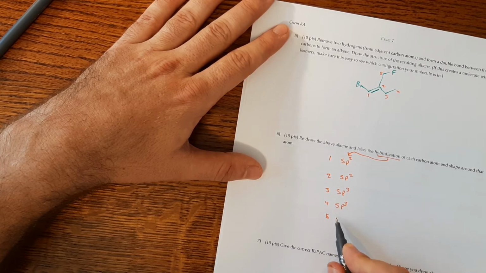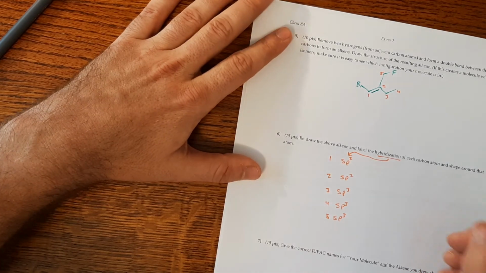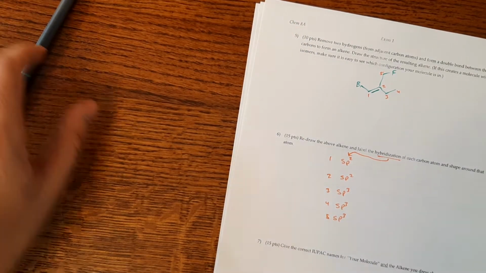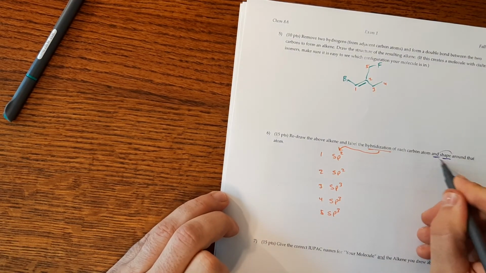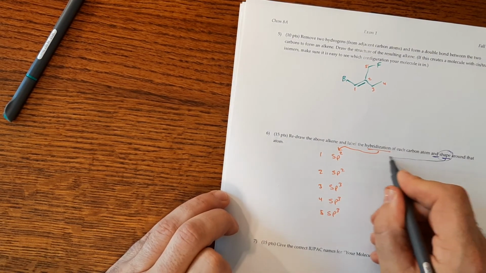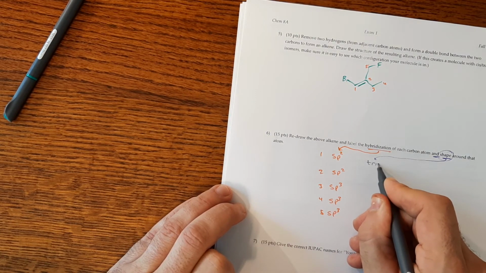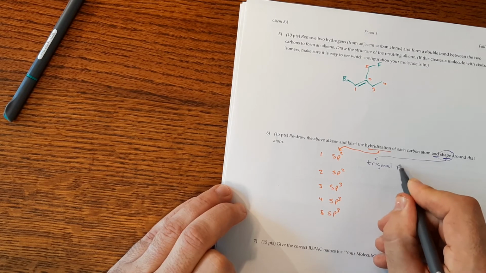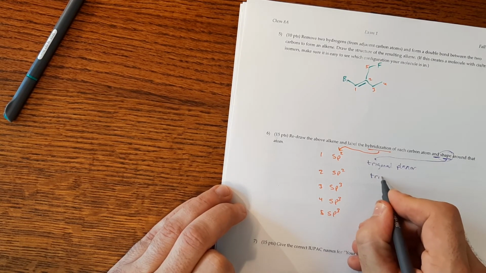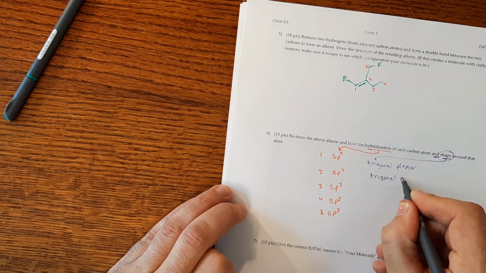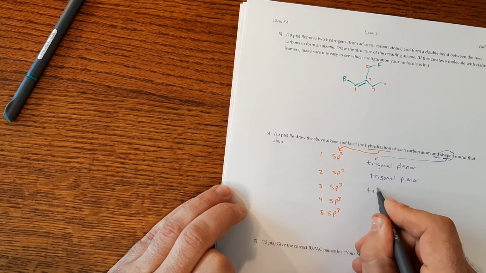So that's sp3 hybridization. And then the biggest mistake on this by far was people forgetting to do both hybridization and shape. So the shape then of any sp2 carbon is trigonal planar. And I would have accepted just planar, but I think everybody said trigonal planar. And the shape around an sp3 carbon is tetrahedral.